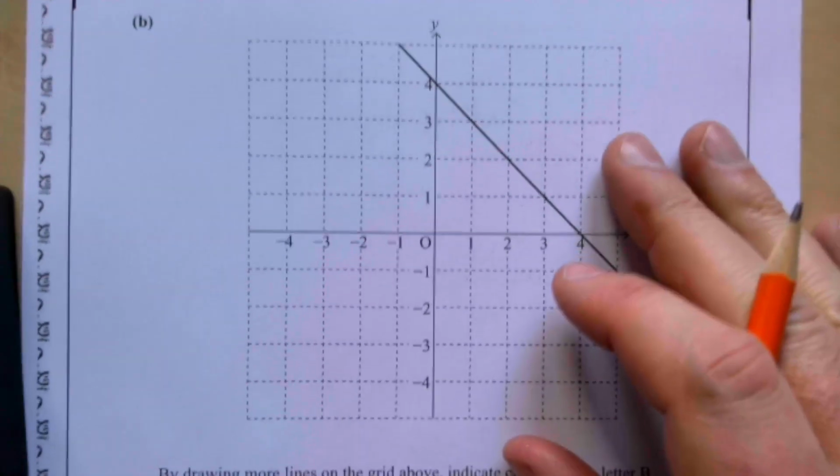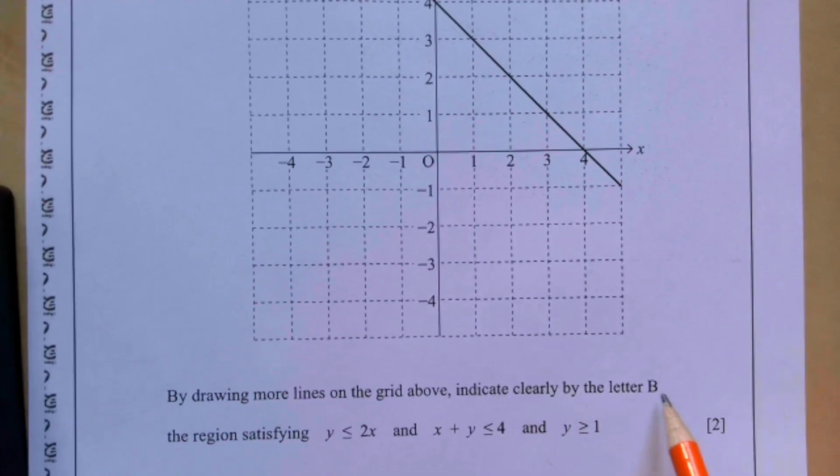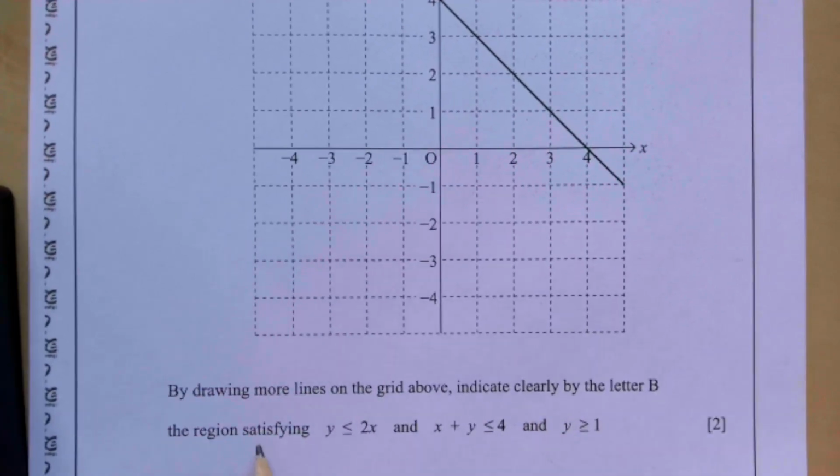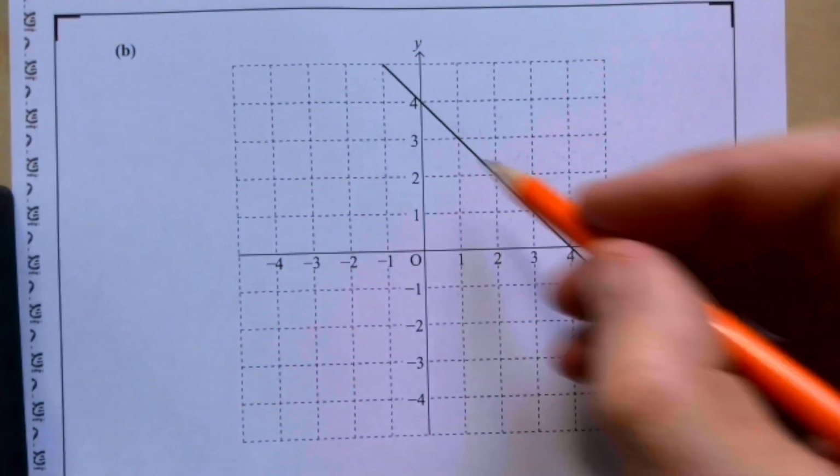Part B then is a very similar question. It says, by drawing more lines on the grid above, indicate clearly by the letter B the region satisfying this. So we have x plus y is less than or equal to 4, so we want below that, but we need to draw our lines first.